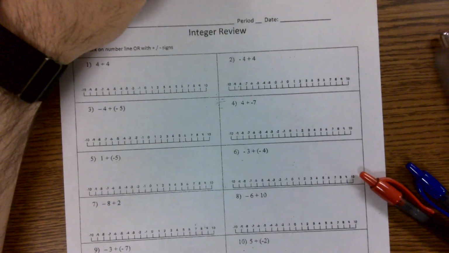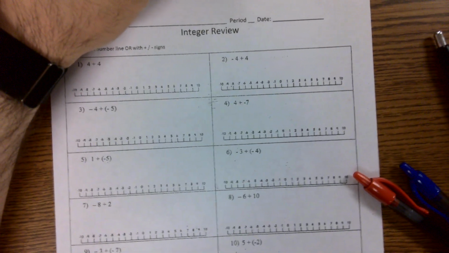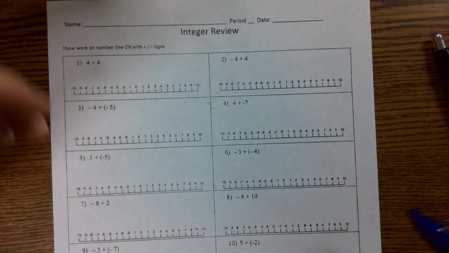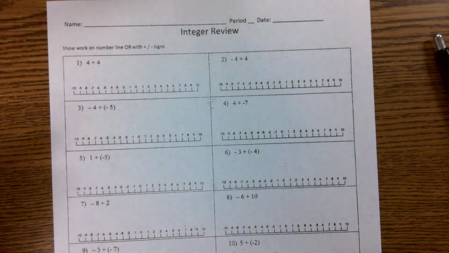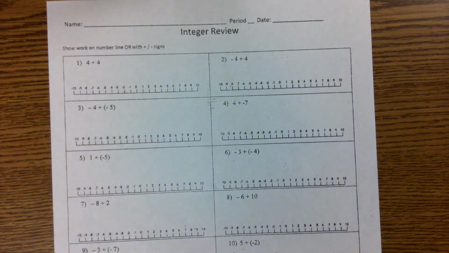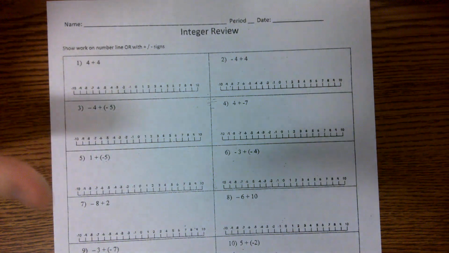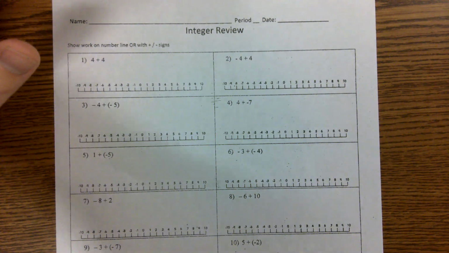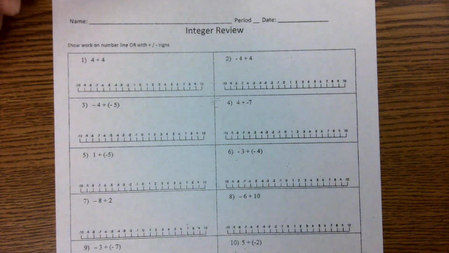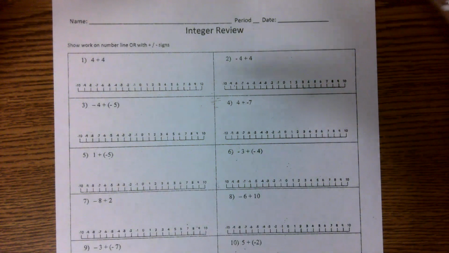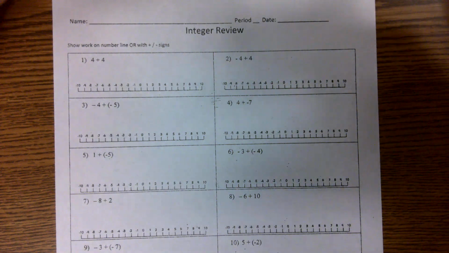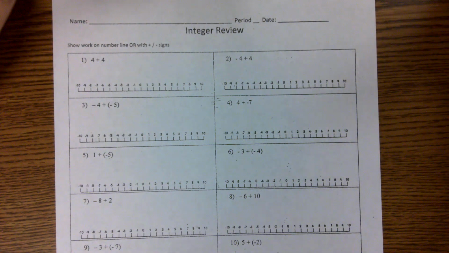All right, let's go through this number line integer review. And like I said, this is one of those things where if you don't know how to do this real quick, in 8th grade, you are absolutely going to fall behind, okay? This is one of the most important things, not just in 8th grade math, but in any math class that you take in your life, which is going to be a few of them. So if you weren't here yesterday, this will be a great reintroduction or introduction to this, okay?